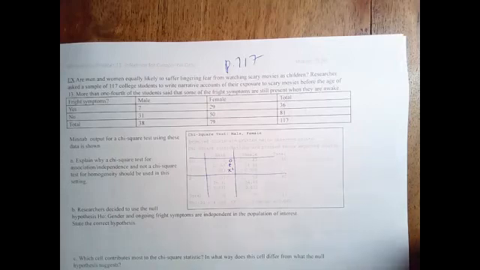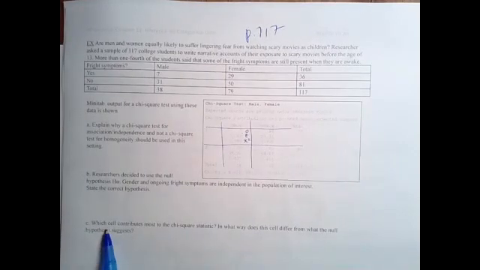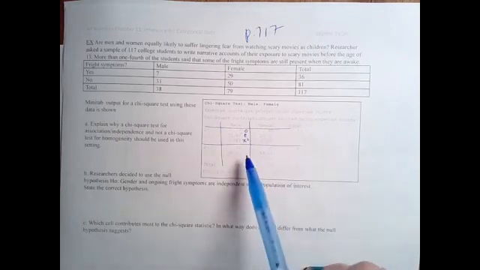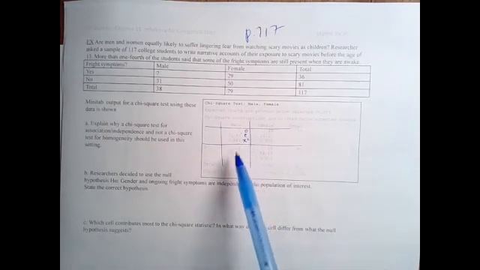So if it asks you to do a follow-up analysis, like you saw on last night's homework and in the 11.1 notes, a follow-up analysis is like this question here: which cell contributes most to the chi-squared test statistic? In this case, you can see this one here, this 1.883, contributes most.